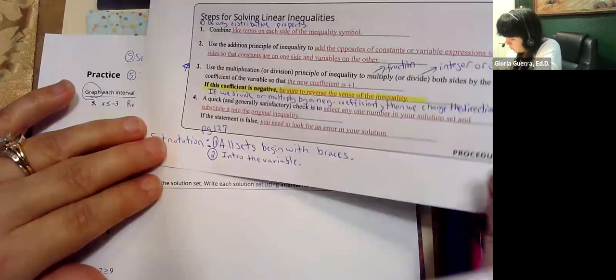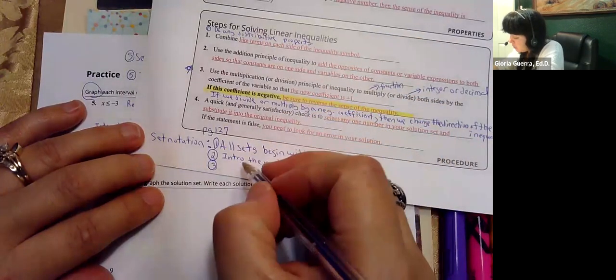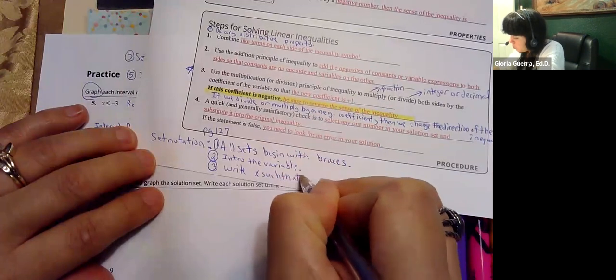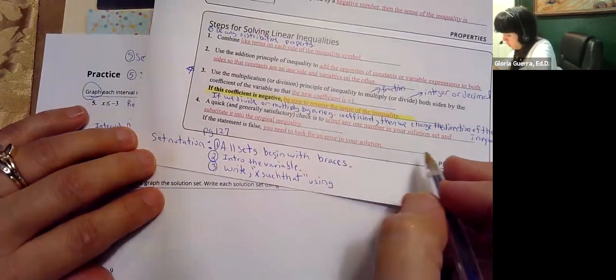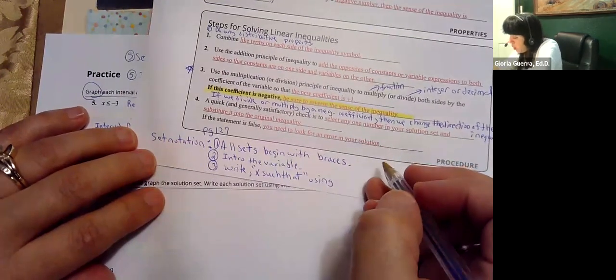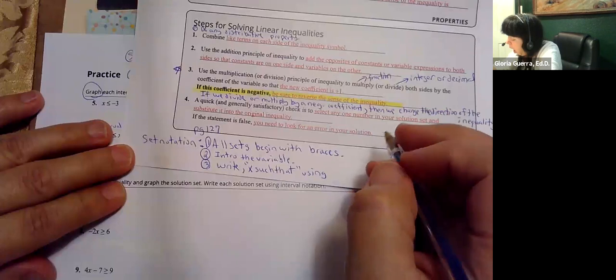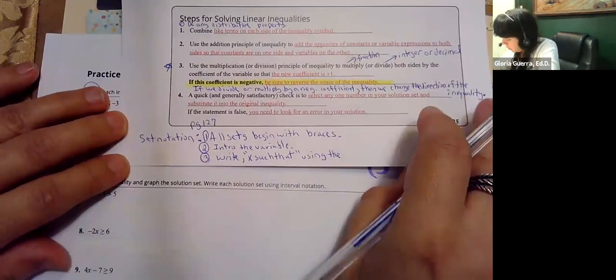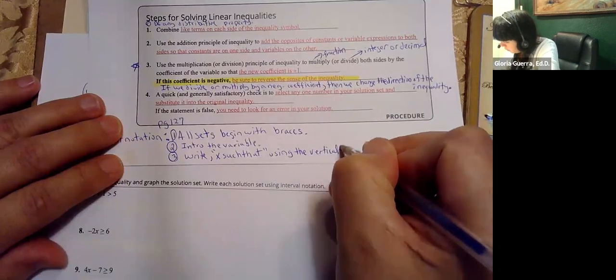After you introduce the variable you're talking about, you write X such that, using the vertical bar.